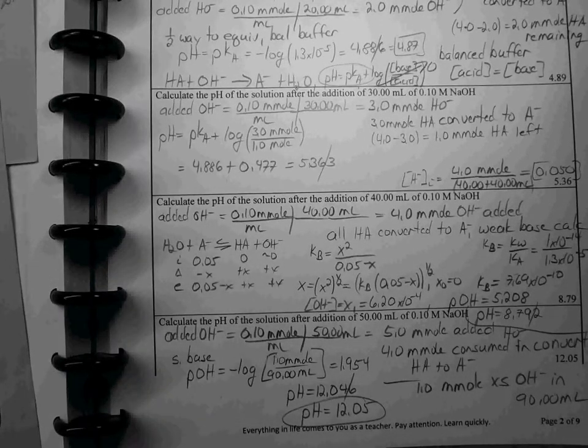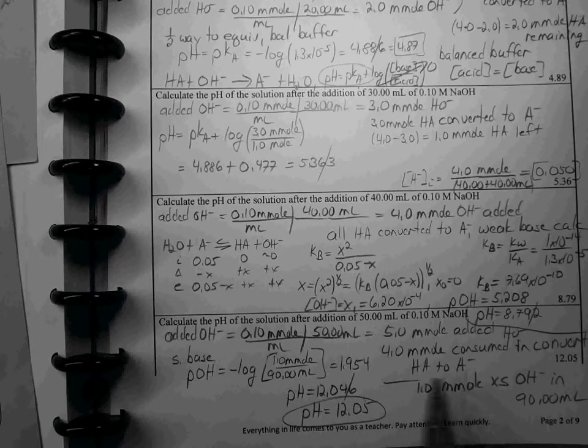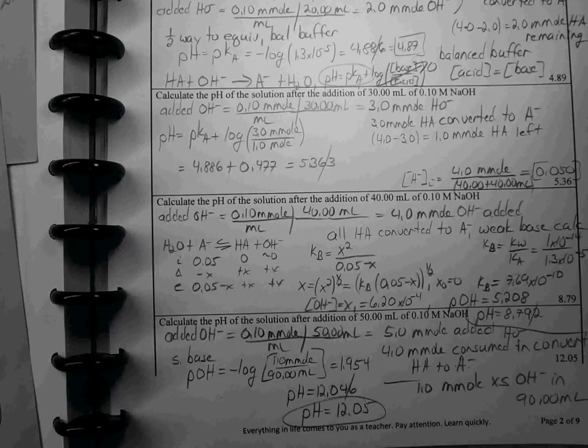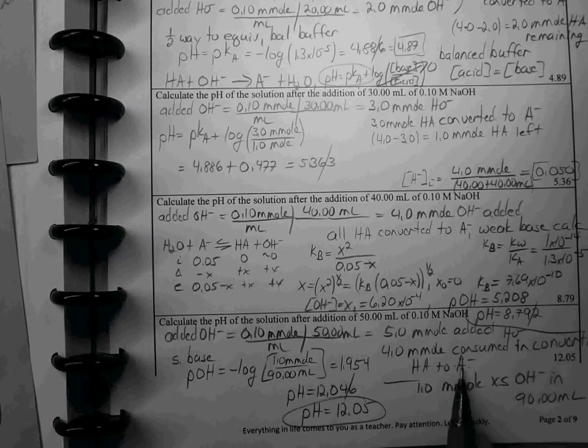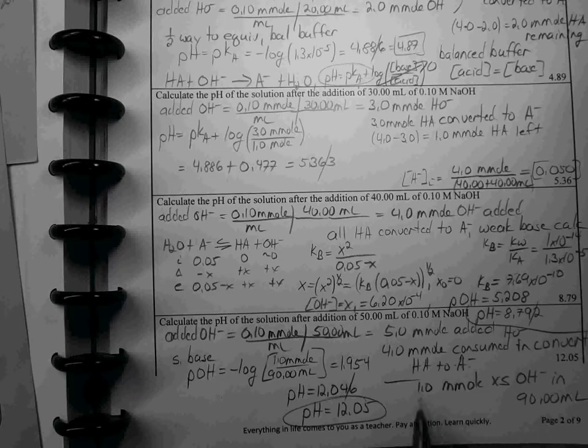Okay, one point before I cut off here. I do recognize that there is A minus here in solution. We have 4 millimoles of A minus in solution. However, its contribution to pH is going to be very tiny compared to this strong base that's in solution. So while this is going to make the solution slightly basic, its effect is swamped out by the presence of this strong base.